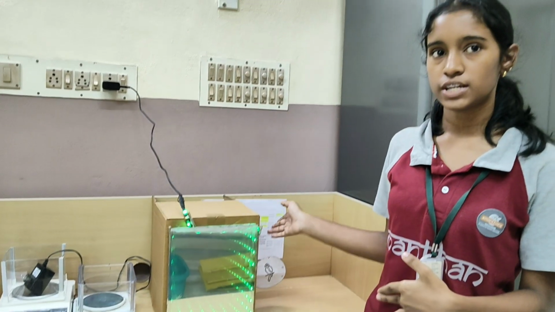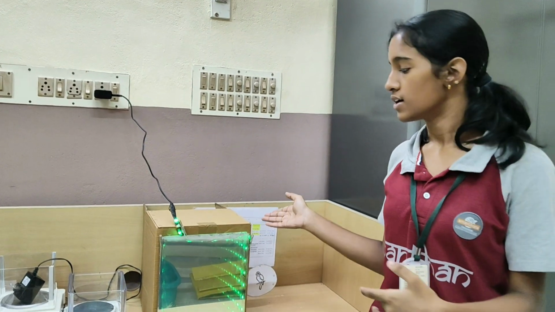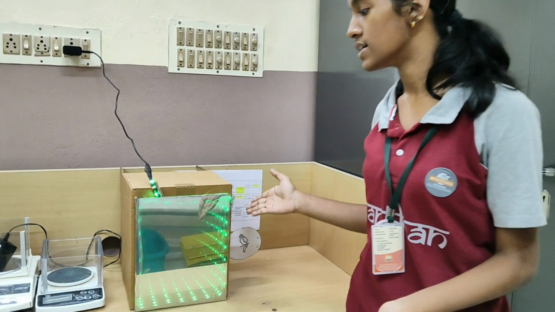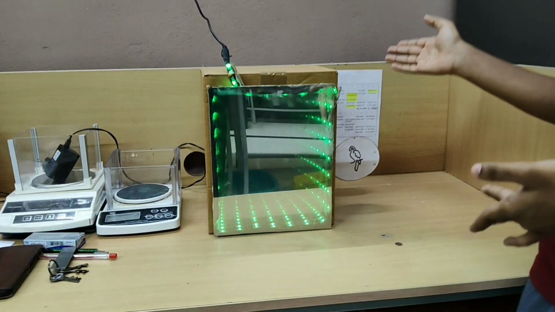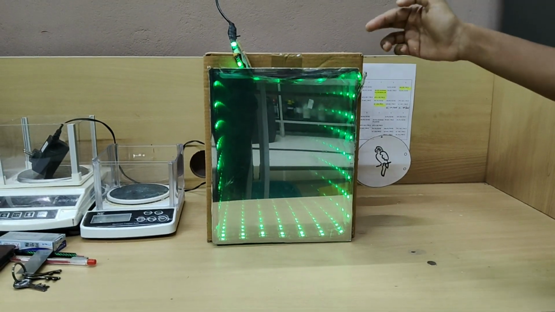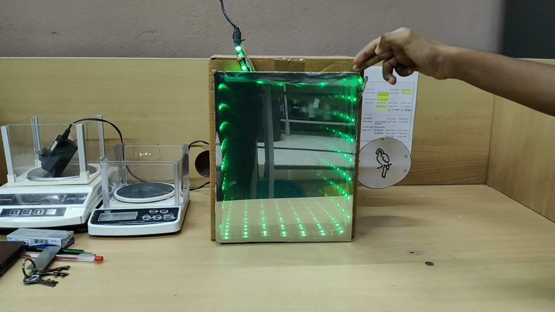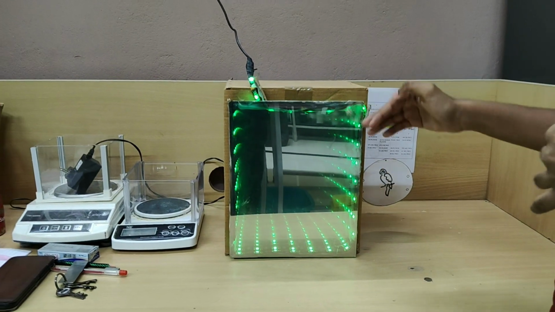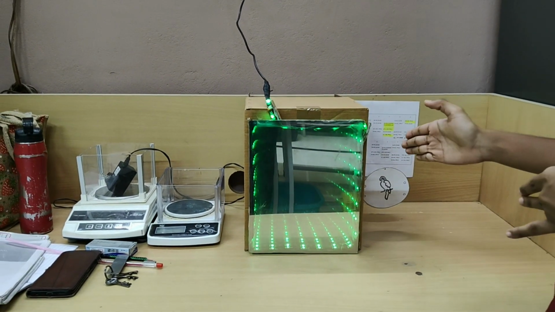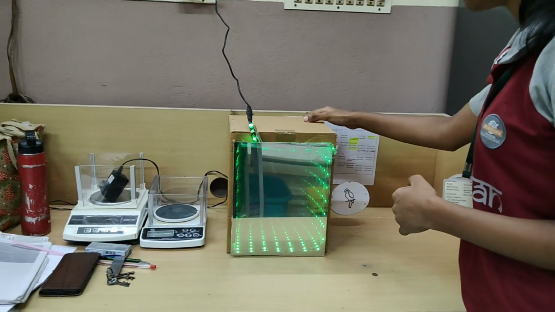So my name is Neena and I'm from class 9 Ganga. This is my physics project. It's all about illusions. So the first illusion we see here is the infinity mirror. This is caused by multiple reflections between these two mirrors. It's a front and back mirror. And so multiple reflections between these two mirrors cause an endless tunnel of lights.